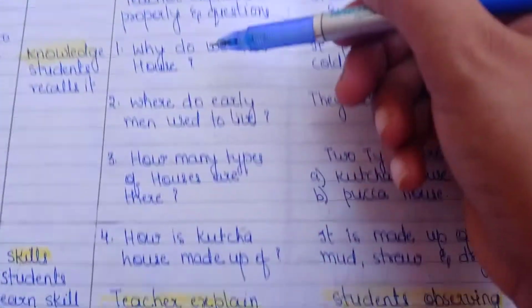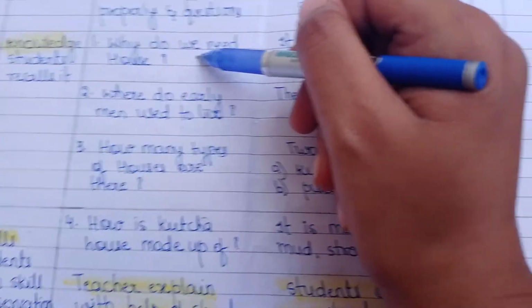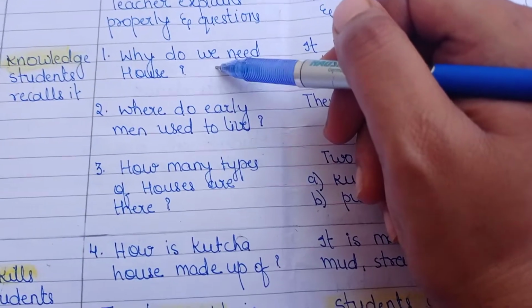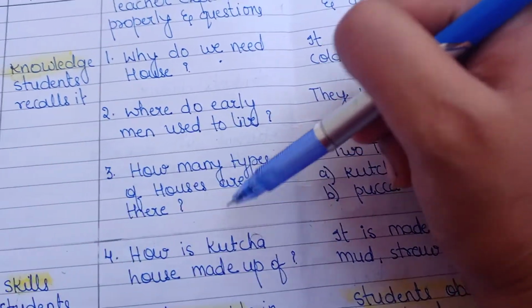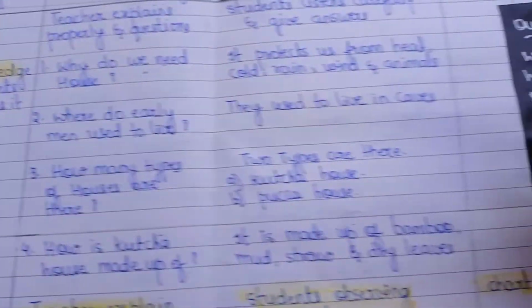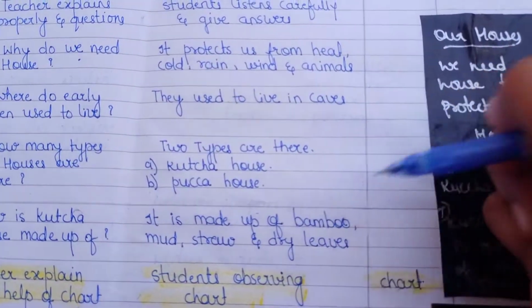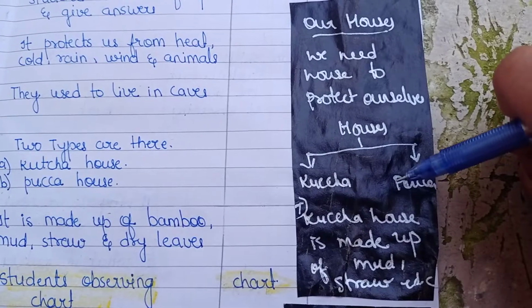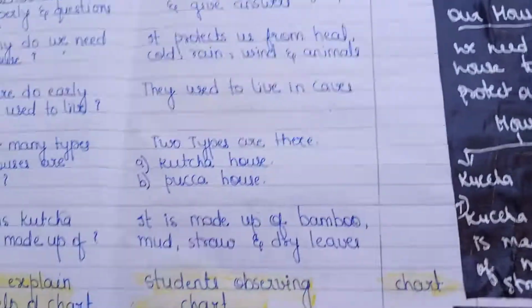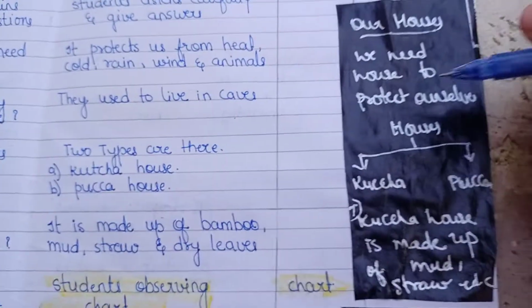Now here you can see we have to ask questions. After explaining them properly, we have to ask questions. So here I have added 4 questions. Okay, and here is the expected answer that we expect from students. Here is our blackboard work.